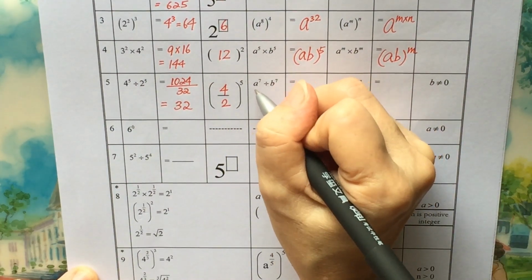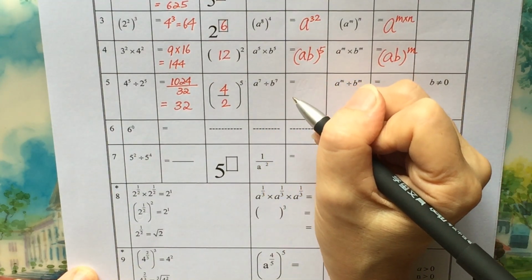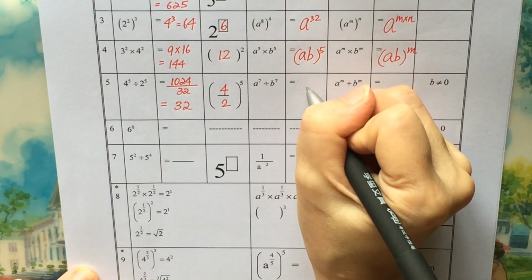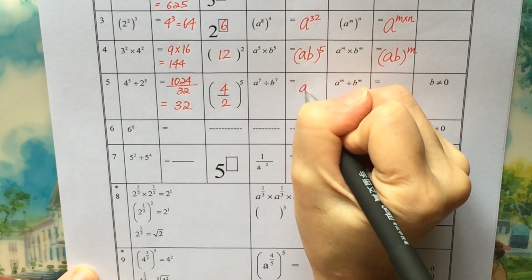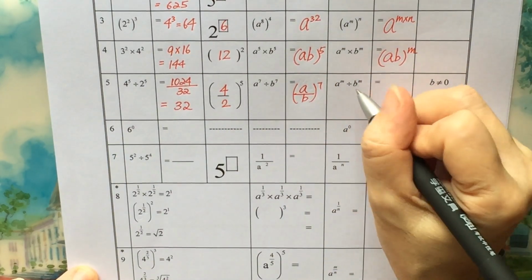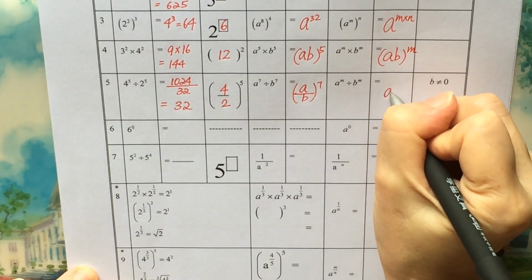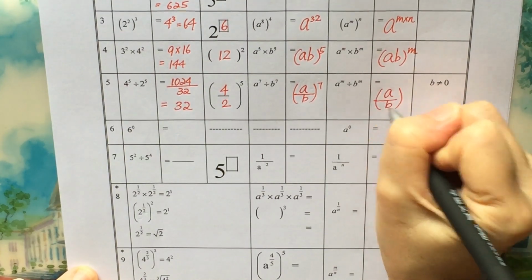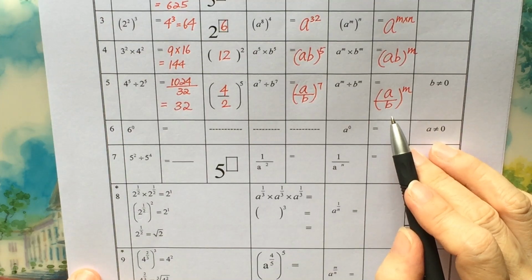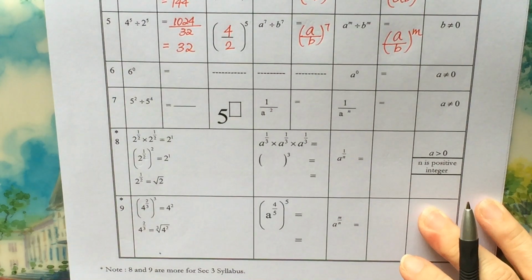So if the base is changed to a and b, the power is the same, so we can write it as a over b to the power 7. In general, a power m divided by b power m equals a over b to the power of m, provided b cannot be 0. If b is 0, then it is not defined, because the denominator cannot equal 0.